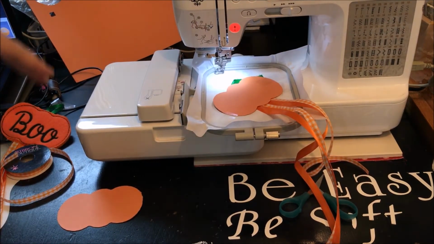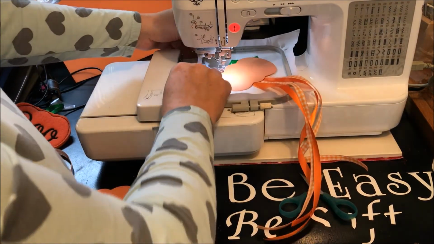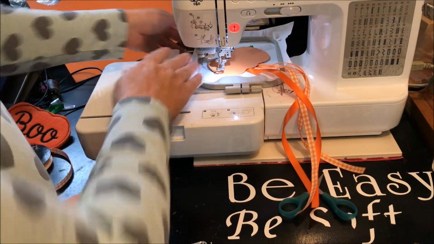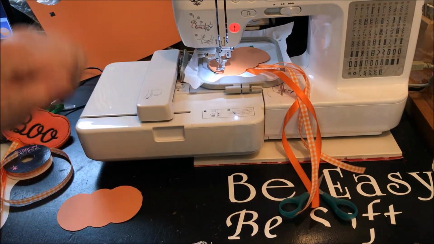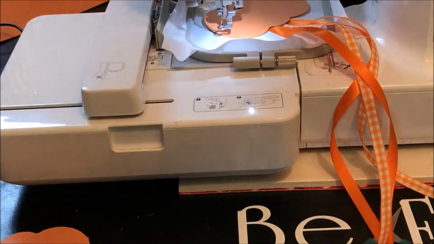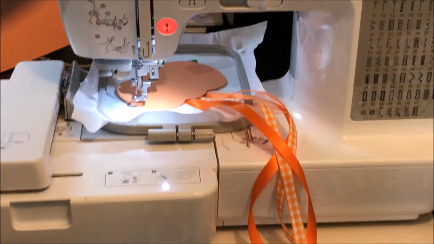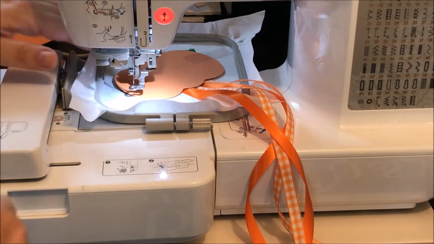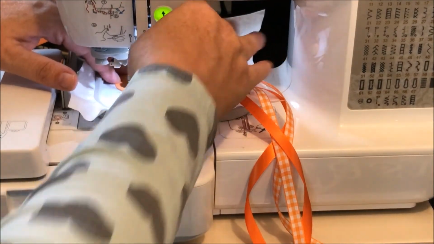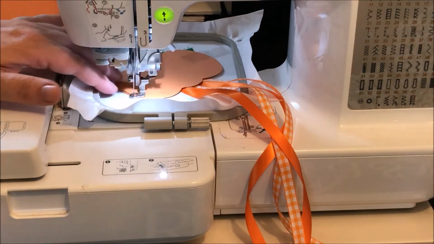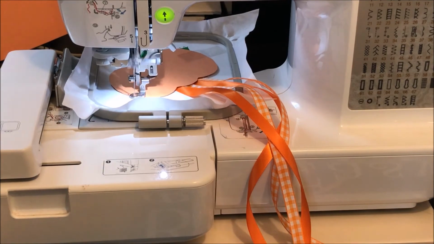Oh my gosh, I'm the biggest nerd in the world. Oh gosh. I didn't put my hoop back on the machine. I'm trying to get it to start up in the edge. Oh my goodness. Okay. Sorry about my dog. We're getting a delivery right now, and she just goes crazy.